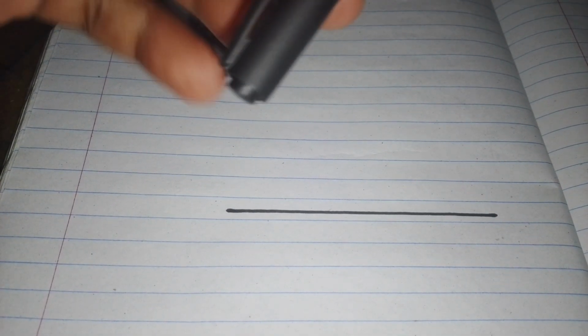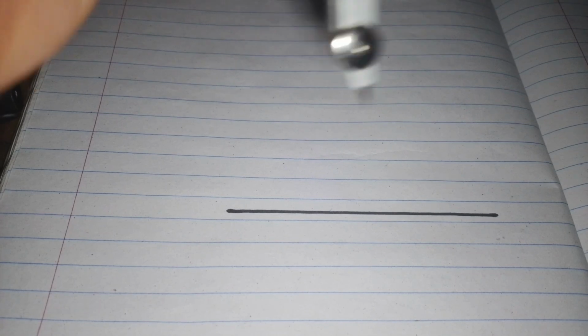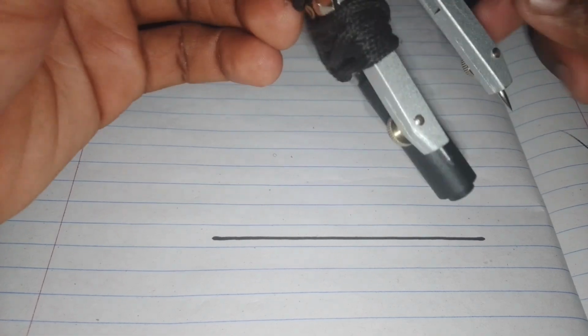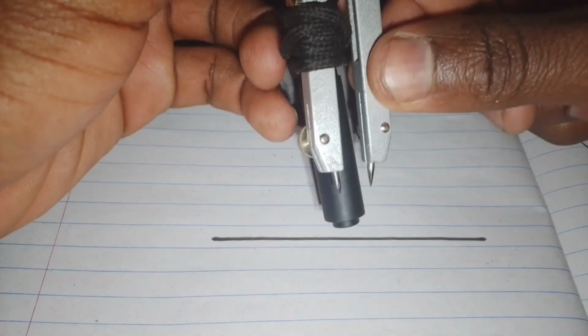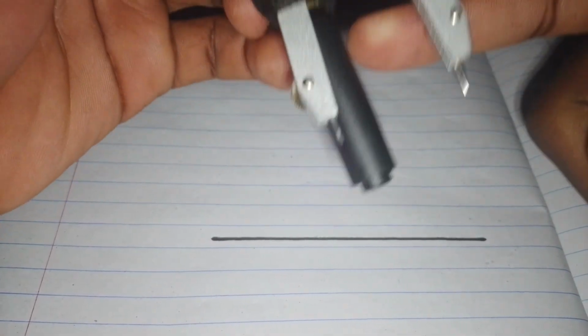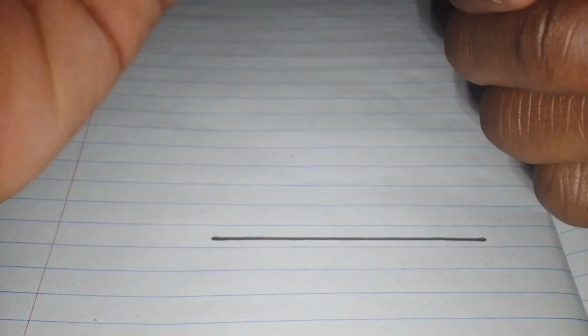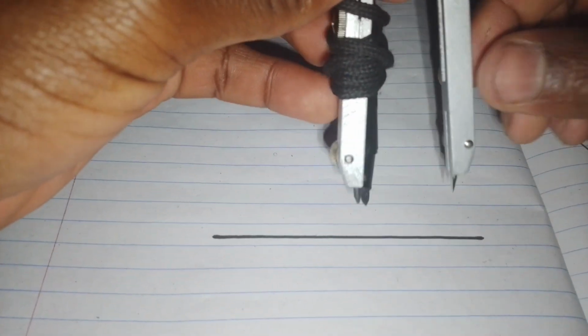We've drawn our line. Then what we need to do next is grab your instrument and ensure that you create an opening that is very favorable. Not too much, not too small, but just fair enough. So you adjust it to a favorable distance, not too small, not too big. And I believe you understand why I'm tying this around the marker. I don't think I should explain myself again, but you get the idea.